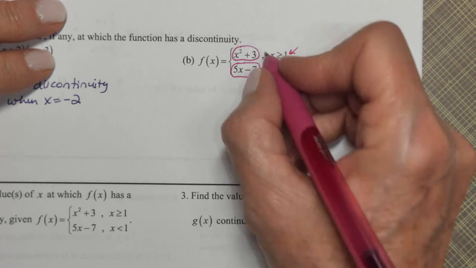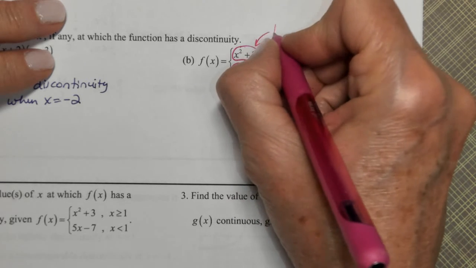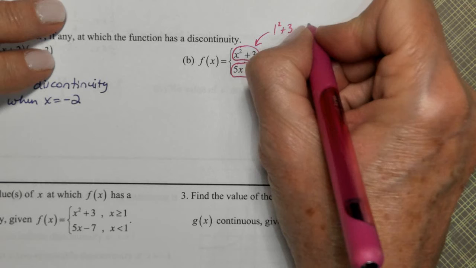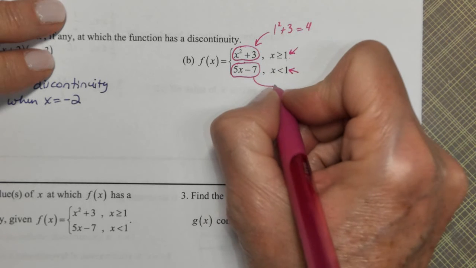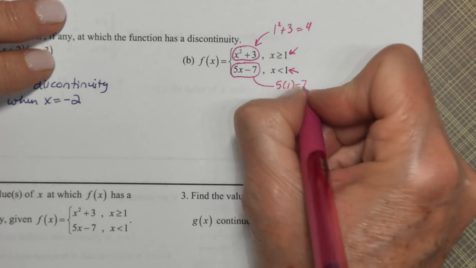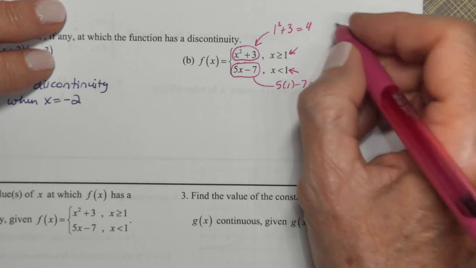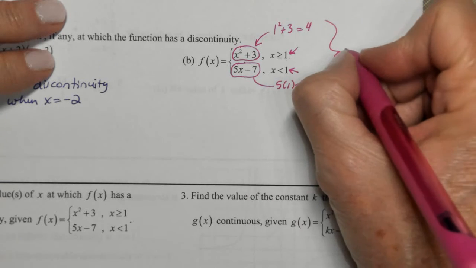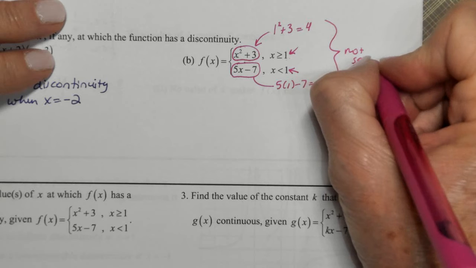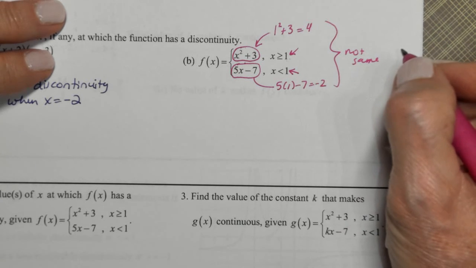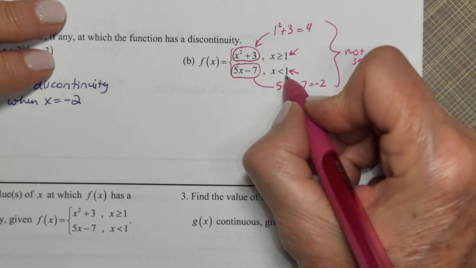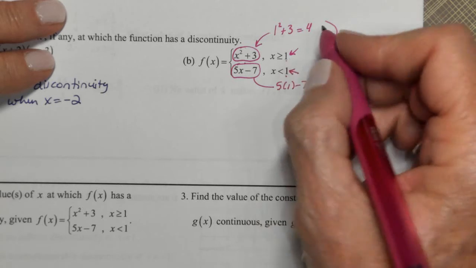So plug in this value of x for x in both of these equations, see if they are equal. So here we'd have 1 squared plus 3, that is 4. Here we'd have 5 times 1 minus 7, that's a -2. They are not the same. So that tells me that the limit from the left is not equal to the limit from the right.